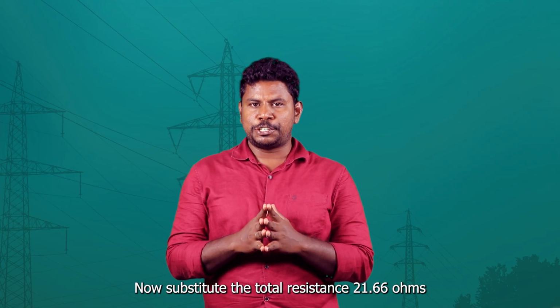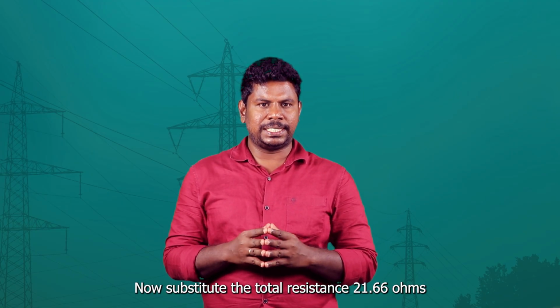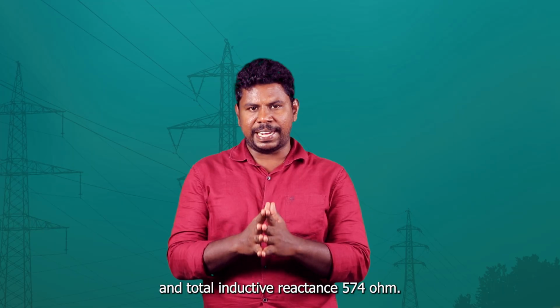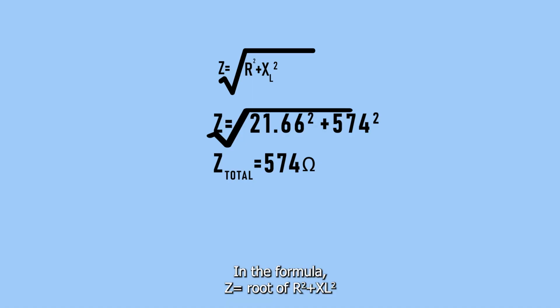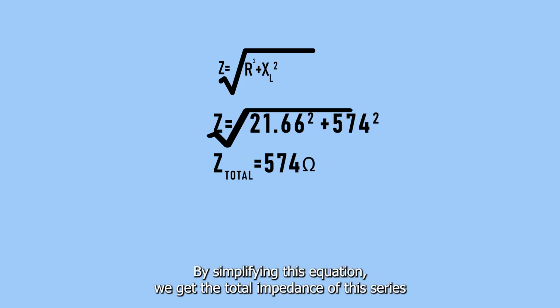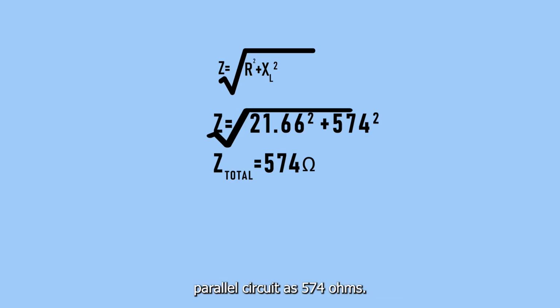Now, substitute the total resistance 21.66 ohm and total inductive reactance 574 ohm in the formula Z is equal to root of R square plus XL square to find the total impedance. By simplifying this equation, we get the total impedance of this series parallel circuit as 574 ohm.